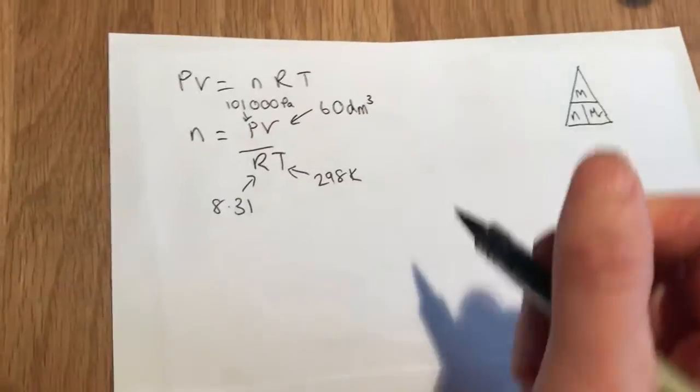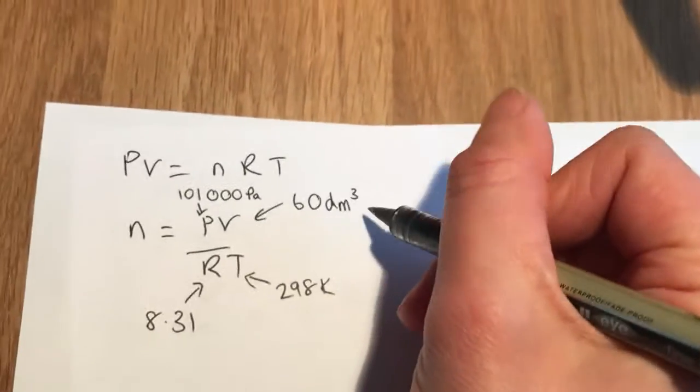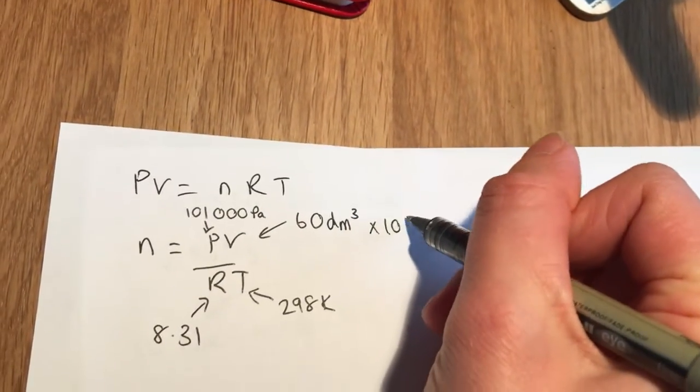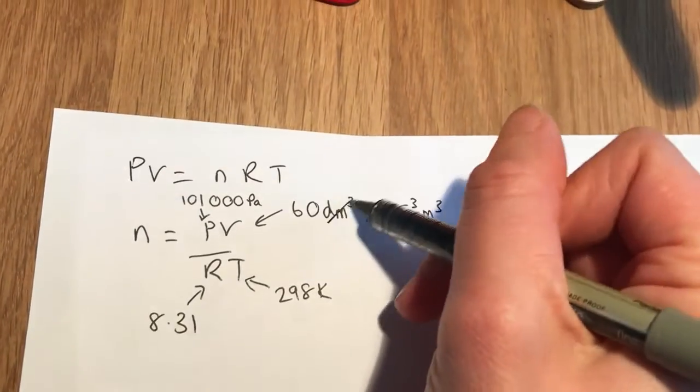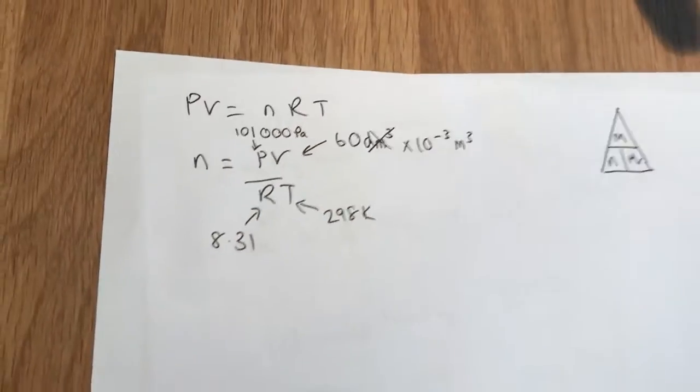The only one we've got to change is the dm³, so I'm going to times that by 10 to the minus 3 to give us it in m³.